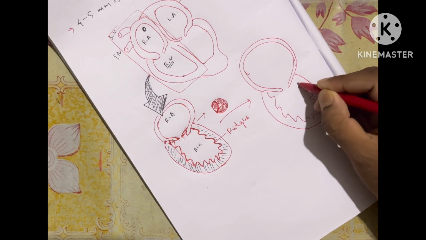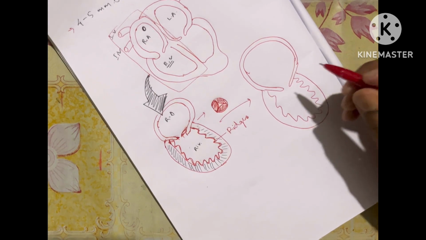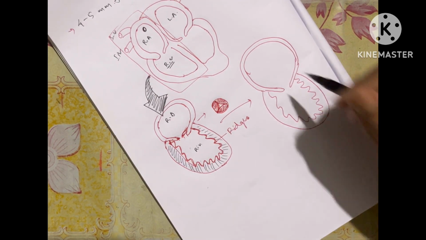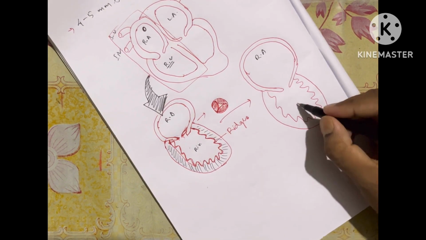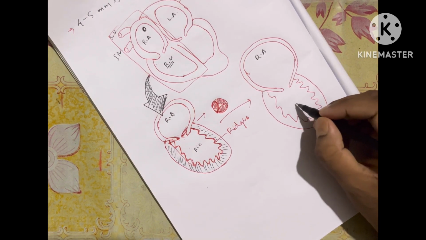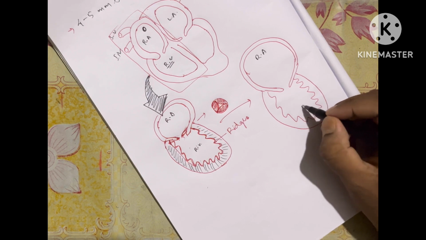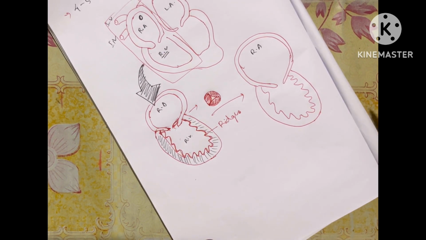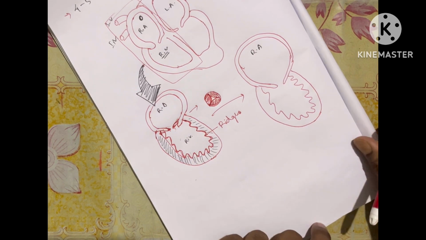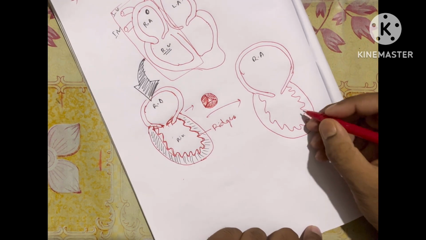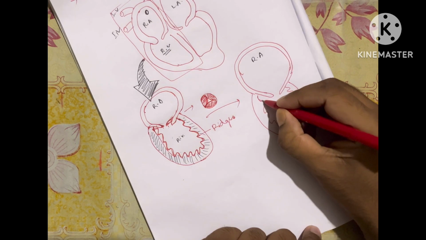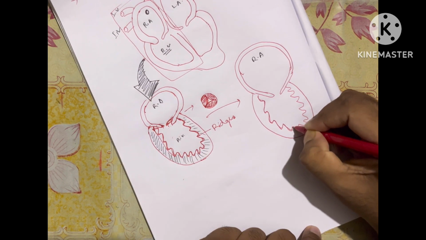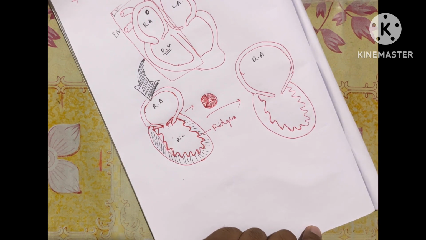Ridges, rough-like structure. Those ridges are absent in the right atrium. So this is the right atrium and this is the right ventricle. I am not directly writing RV here because I need to draw something over here. So please concentrate. In that portion, we know this is the ridge-like structure and this is the inner lining of our heart.